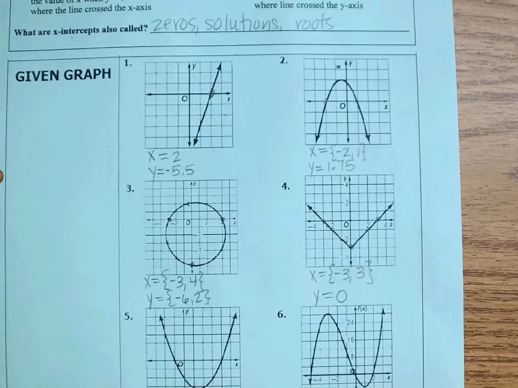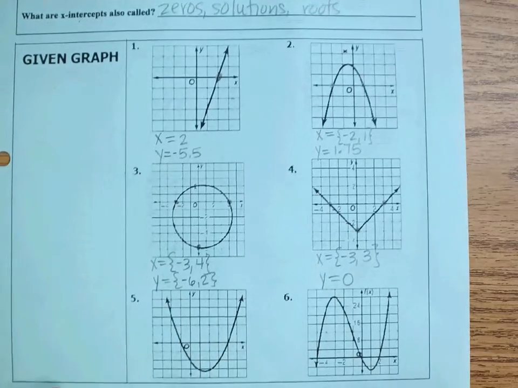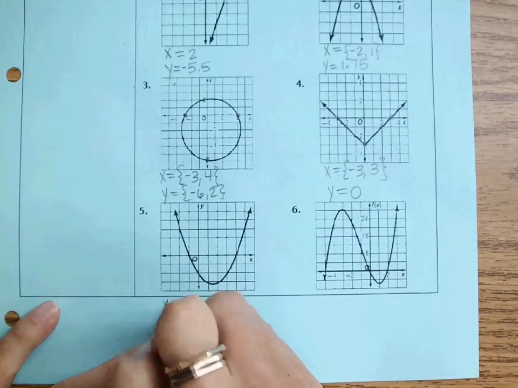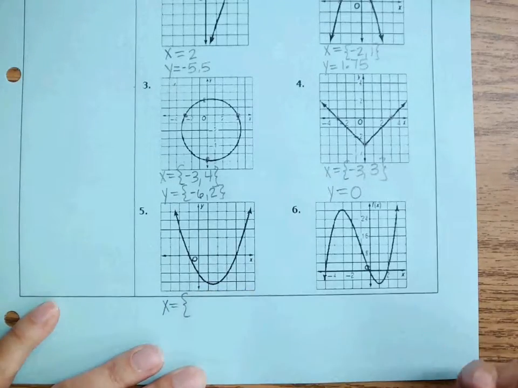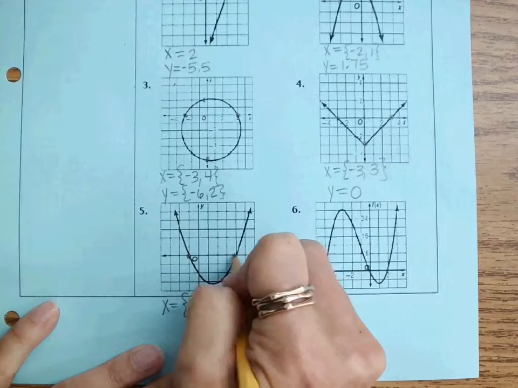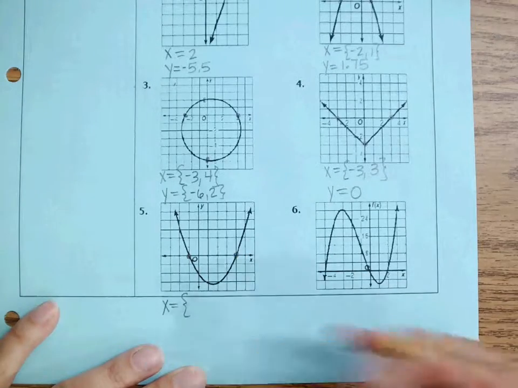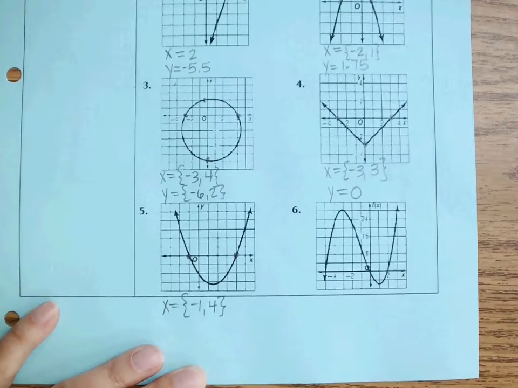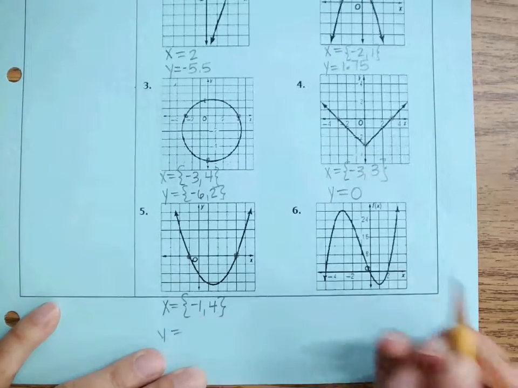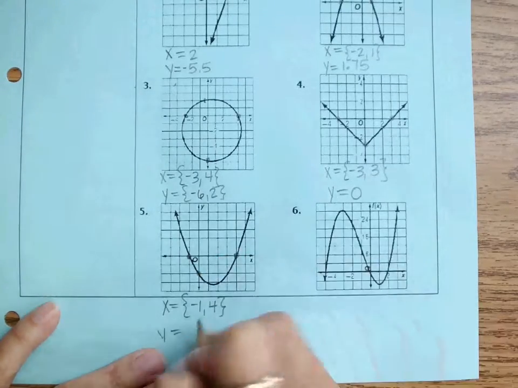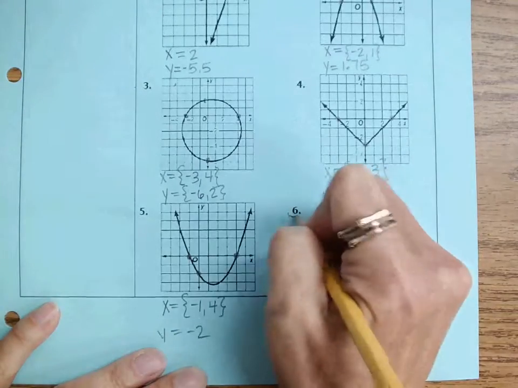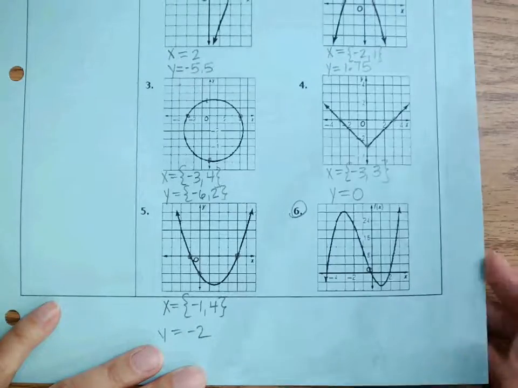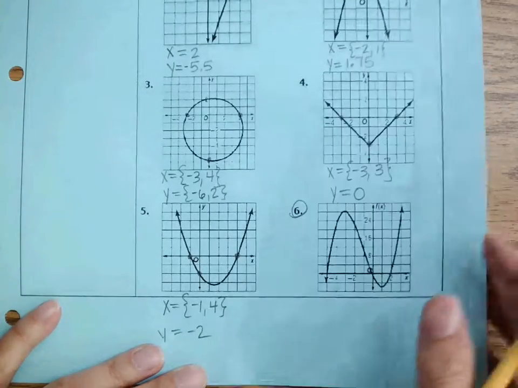Perfect. Let's go ahead down to number 5. Number 5, the x-intercepts here. Again, we're writing it as a solution set since there's more than one. There are 2. These zeros, so it is negative 1, 4. And for y, my y-intercept, we'll call that negative 2. And then we'll do 6 together next time I see you in class. All right? And so we'll move on.